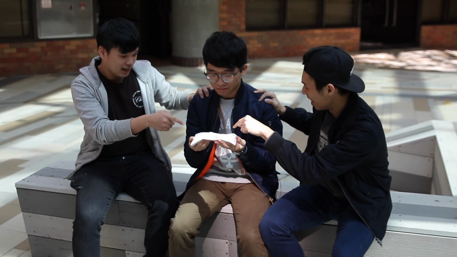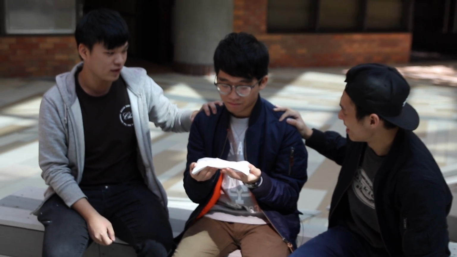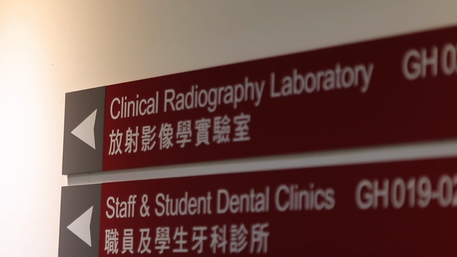Oh, lung cancer? You should take a CT scan of your lung. Let's go!